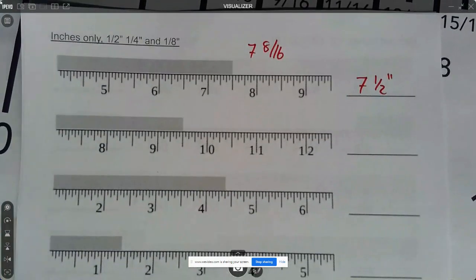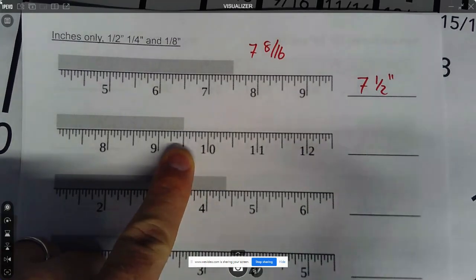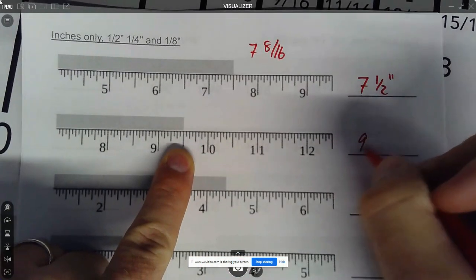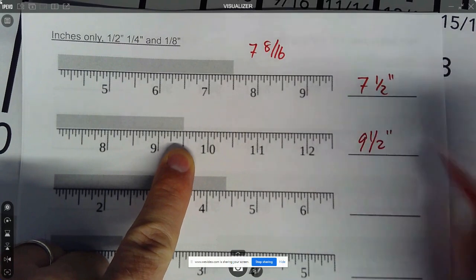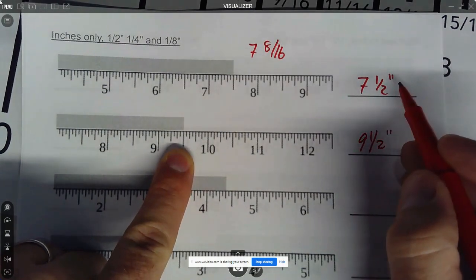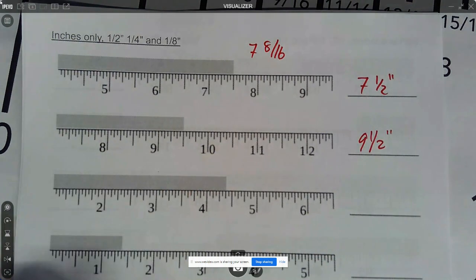All right. You see that this 9 goes to the same biggest one. So either you know right away that that's a 1/2 inch, so you can right away say that's 9 1/2 inches. Oh, by the way, the double tick mark means 1/2 inch. And we'll go over what another one might look like.